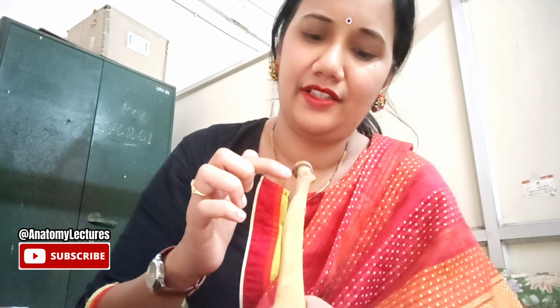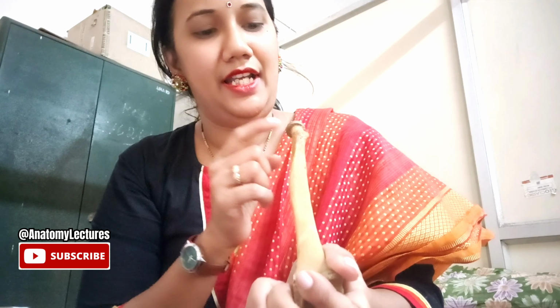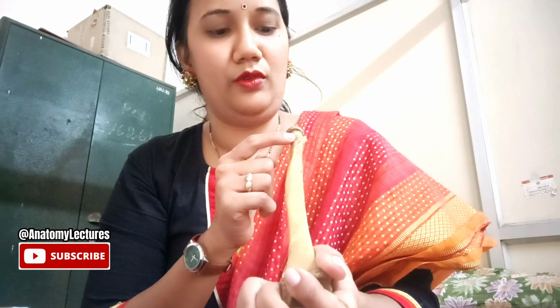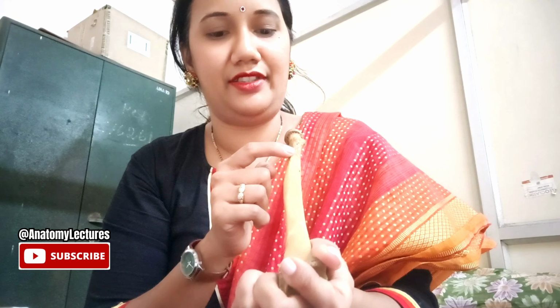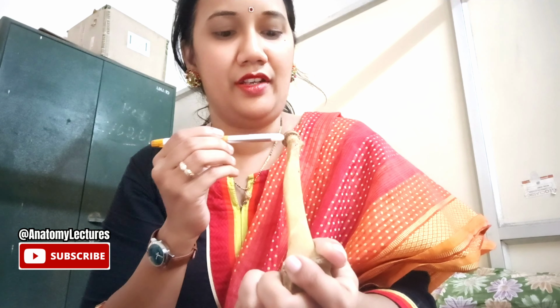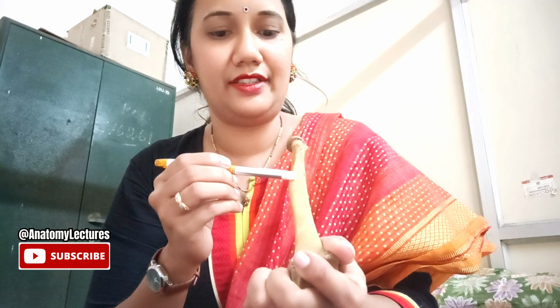So the anterior border, this is the anterior border. It will begin from the lower part of the radial tuberosity. You see, this is the anterior border. I am tracing the anterior border from the lower end of the radial tuberosity.